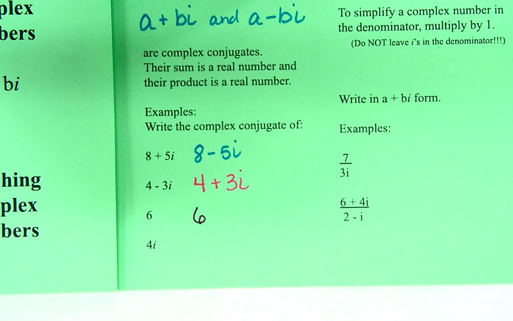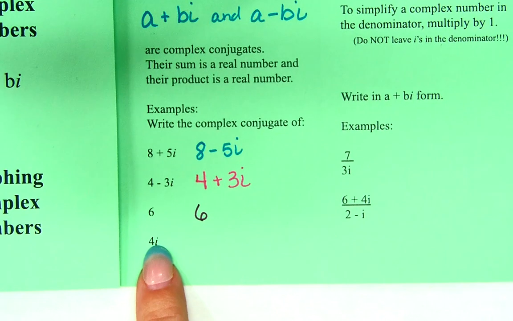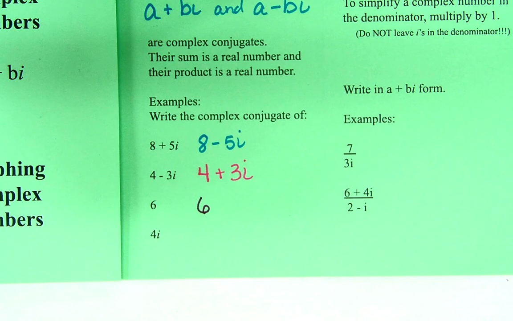Okay. Oh, this is almost always my favorite problem. You know why? It was my nickname growing up.